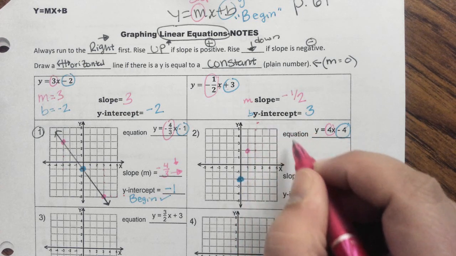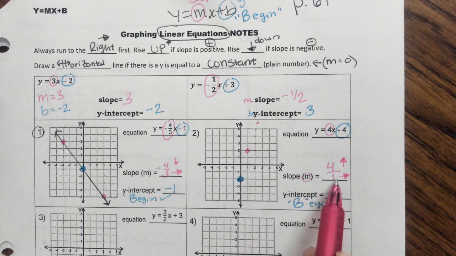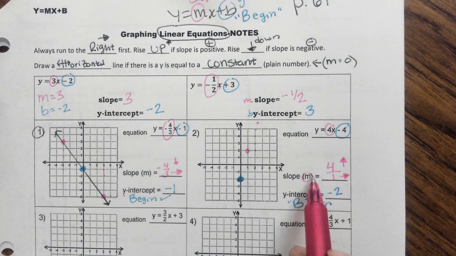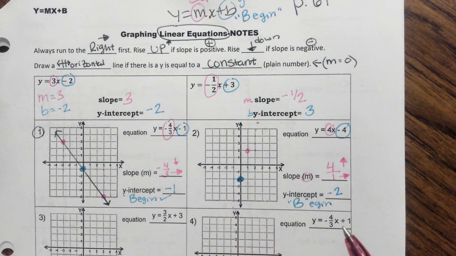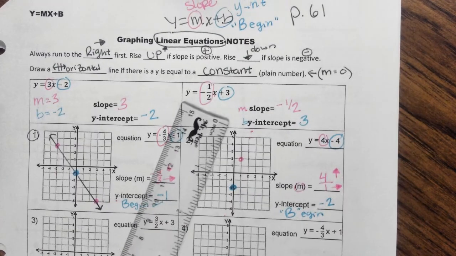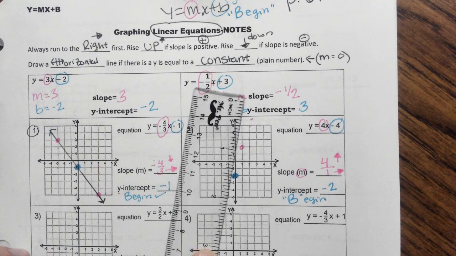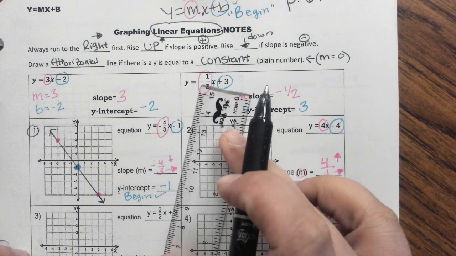So we go back to the beginning point, the y-intercept, and instead of going right once and up 4, we're going to go left once and down 4. And that takes us off of the graph. So we're just going to connect those 2 dots, and we'll be done with that example because we'll have graphed y equals 4x minus 4, that equation.